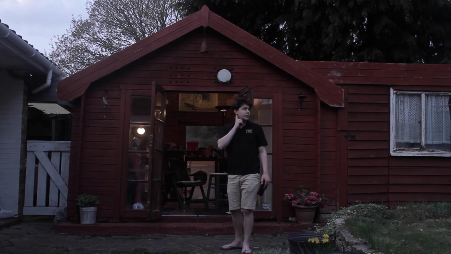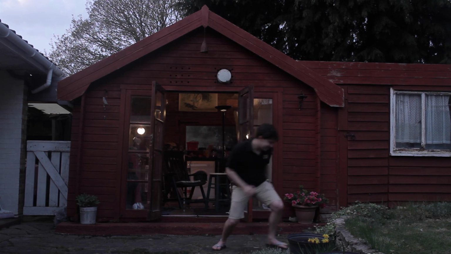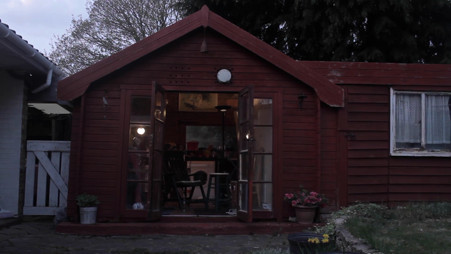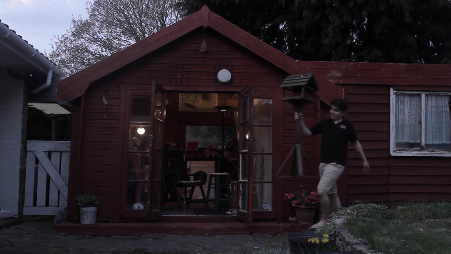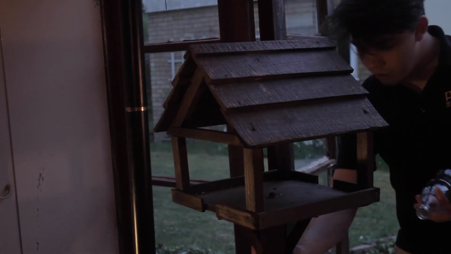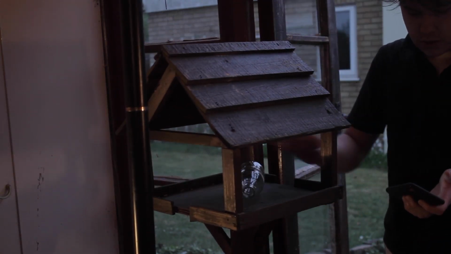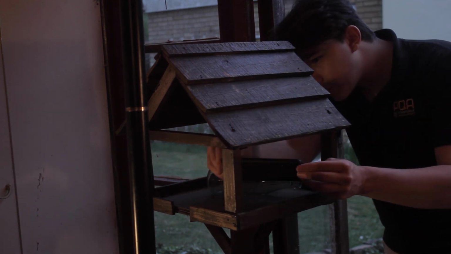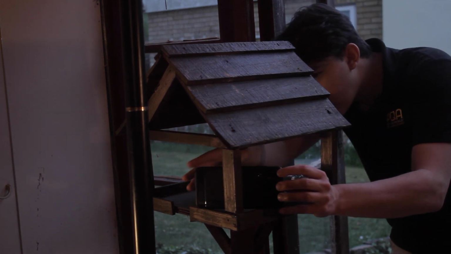Now, I didn't have a tripod, and the stool I was using wasn't quite tall enough, but luckily I found an alternative. I used a birdhouse. The birdhouse just happened to be the right height, and I leant my phone against the post to keep it nice and still, and used the bottle to keep it in place.